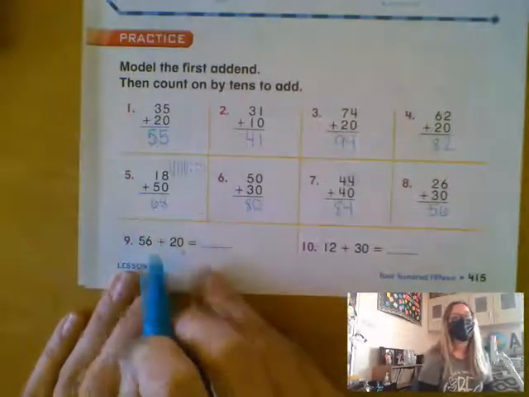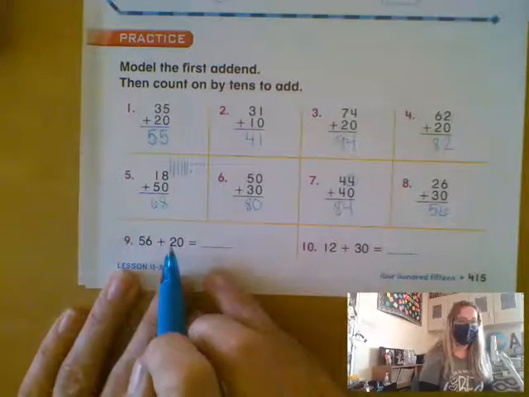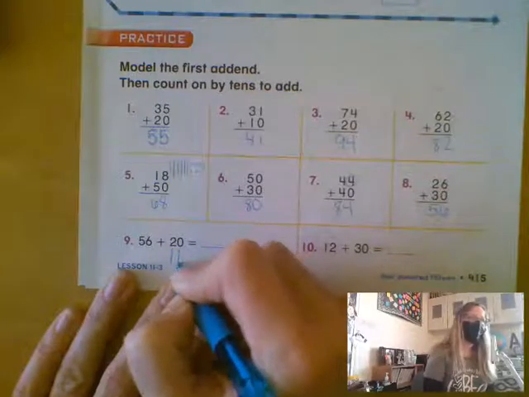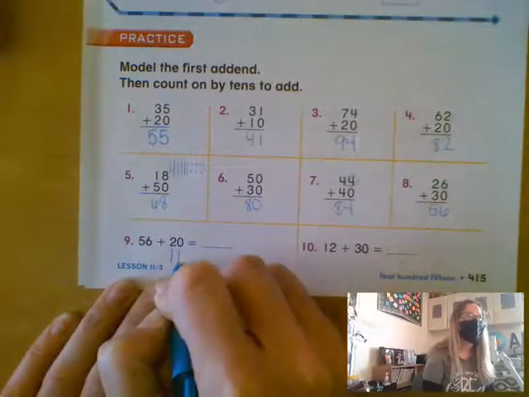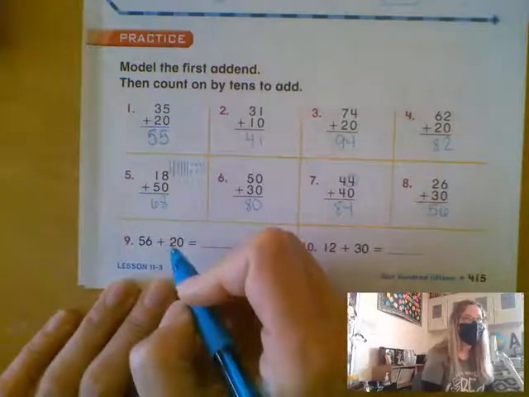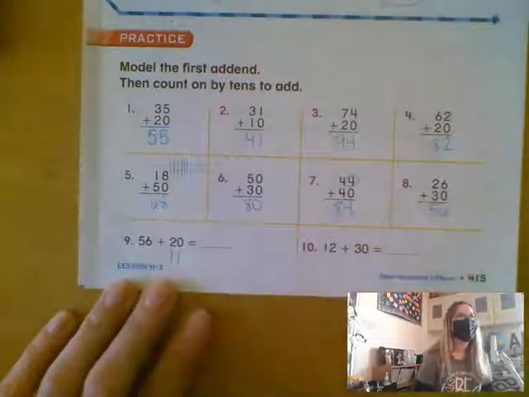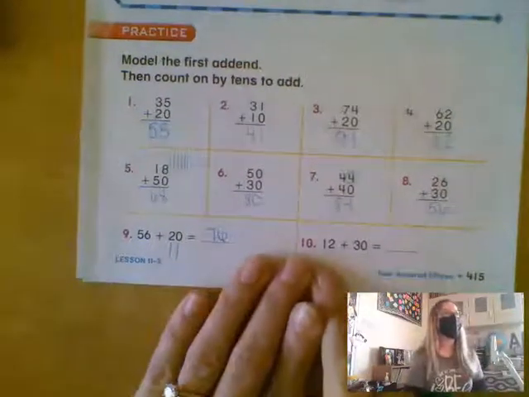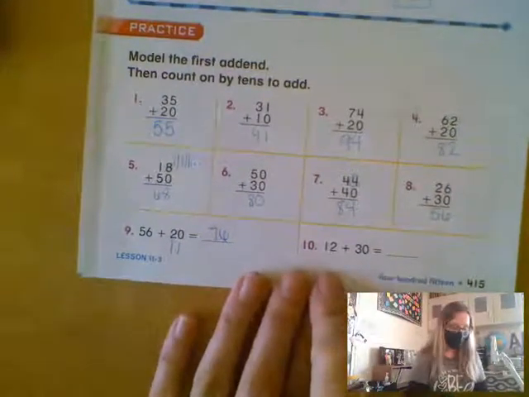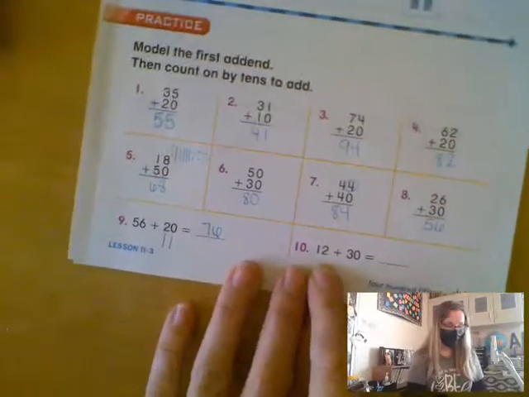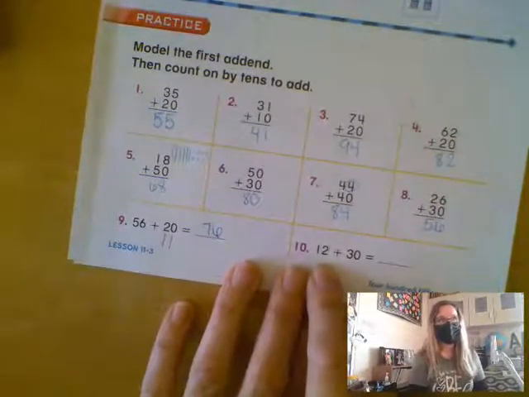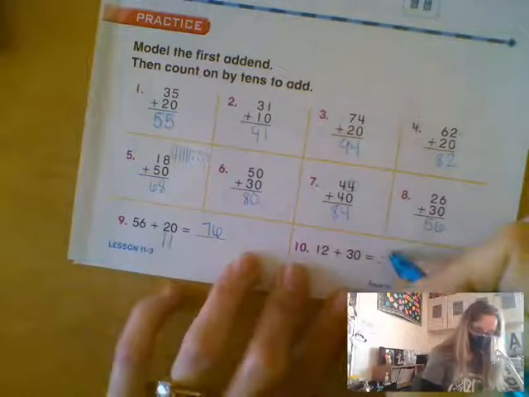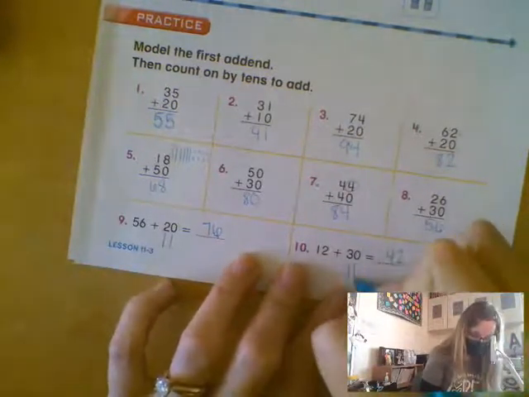Beckett, you're at 56. Count on by 2 10s. 76. Okay, but I want to hear you count on. So say 56, 66, 76. I want to hear you count on. Okay, guys? I'm at 12. Count on by 3 10s. Go ahead, Drew. 22, 32, 42. Good job.